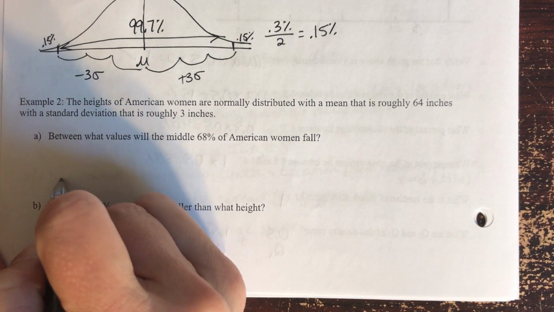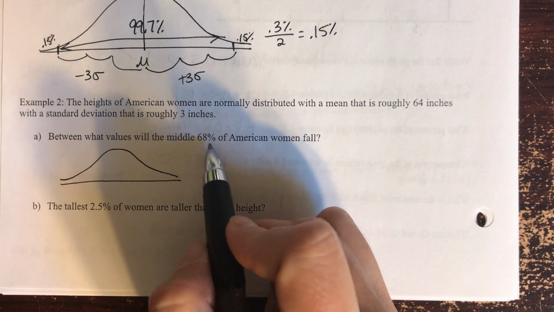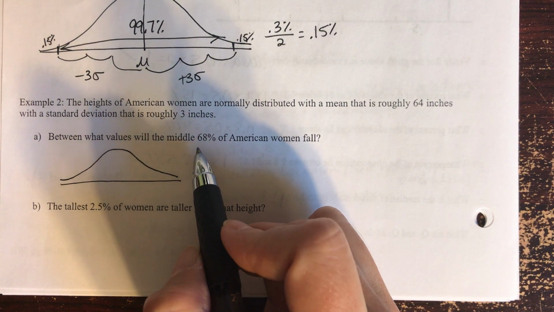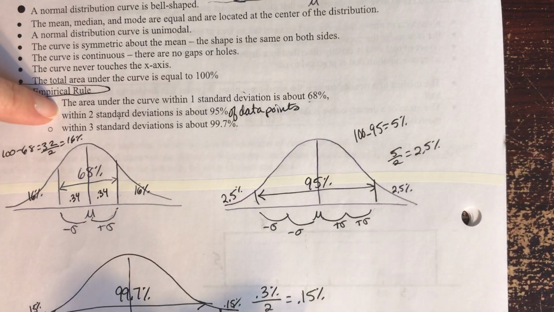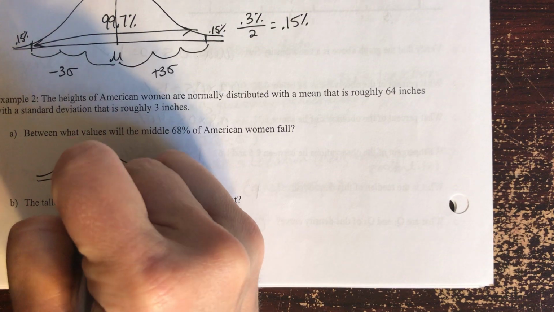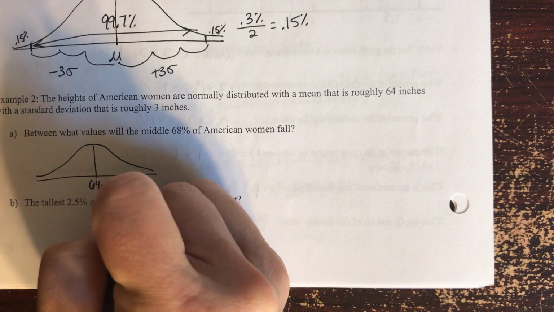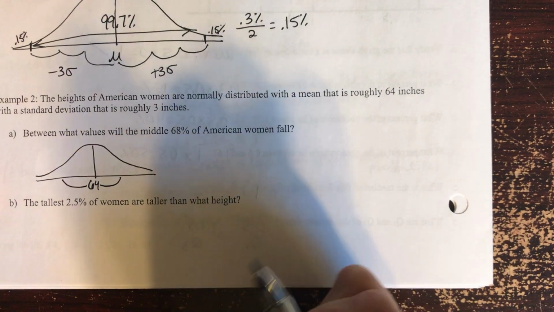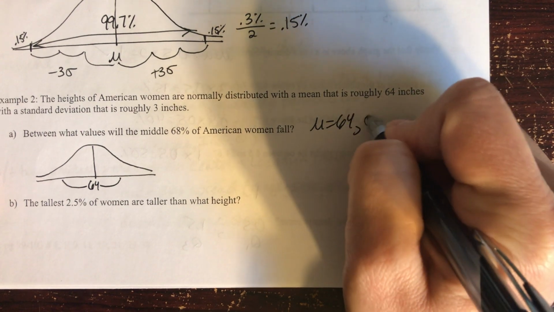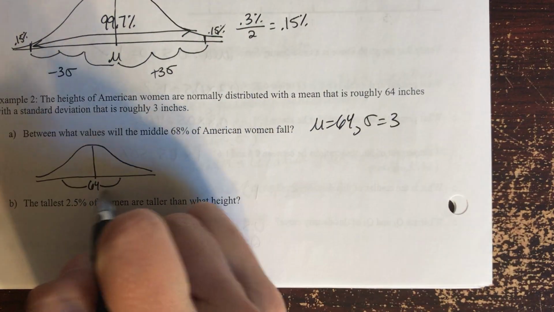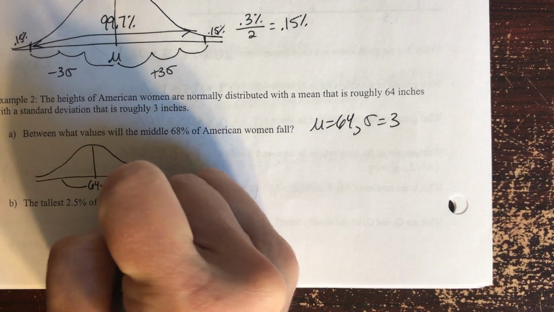then what we're going to do is draw a curve. And we're going to say to ourselves, how many standard deviations is 68%? 1, because 68% is 1 standard deviation according to our empirical rule. So I'm going to put my mean in the middle, 64. I'm going to go up 1 standard deviation and down 1 standard deviation. How much is our standard deviation this time? Our mean is 64 and our standard deviation is 3. So I'm going to add 3 inches, which is 1 standard deviation. That'll put me at 67.